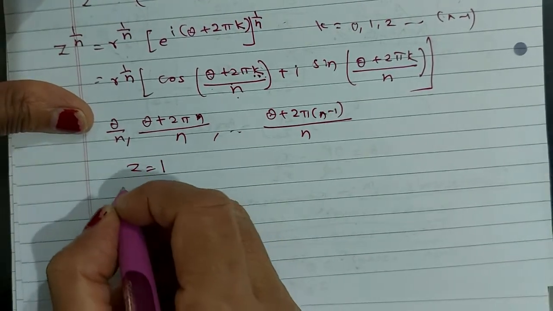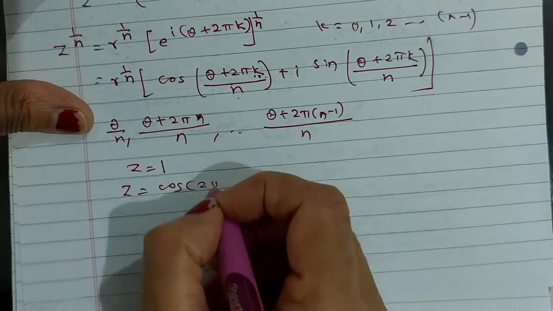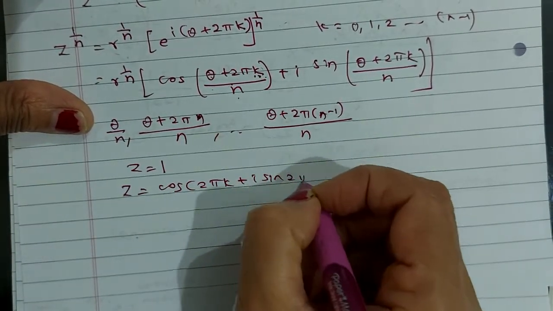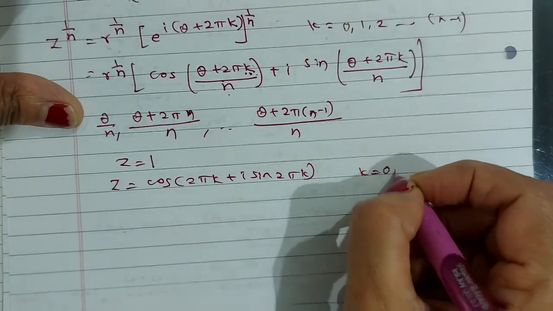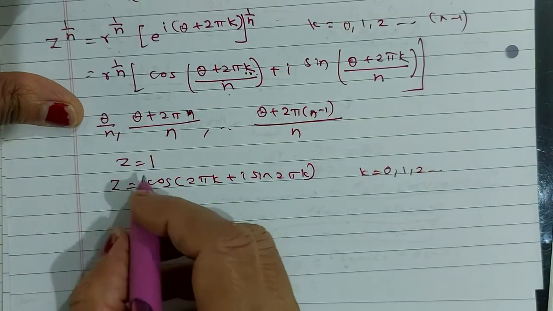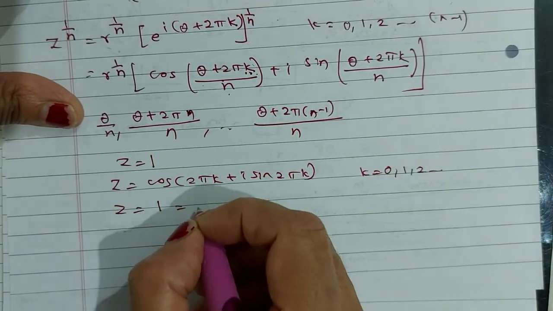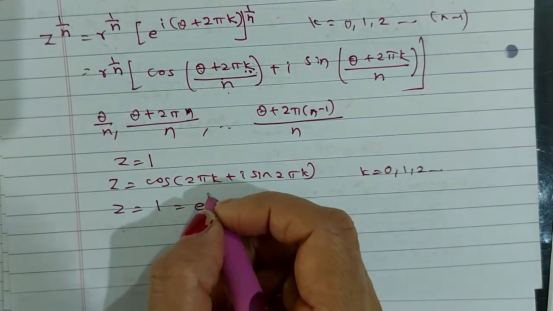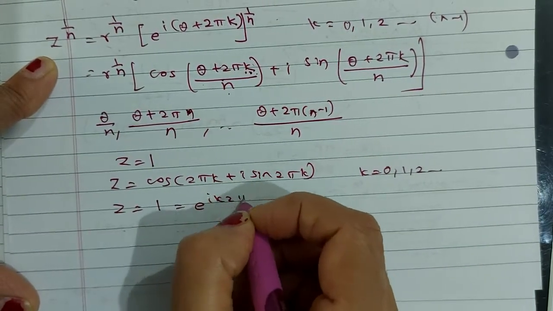Okay, so z is equal to cos of 2 pi k plus i sin 2 pi k, where k was ranging from where? 0, 1, 2. Fine. So z is equal to 1, it is equal to e to the power i k into 2 pi. Fine.